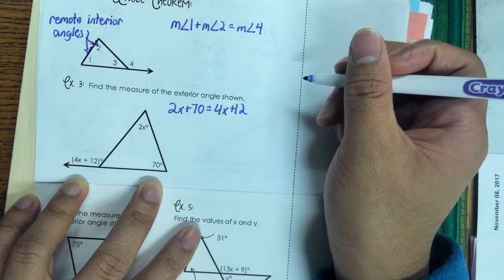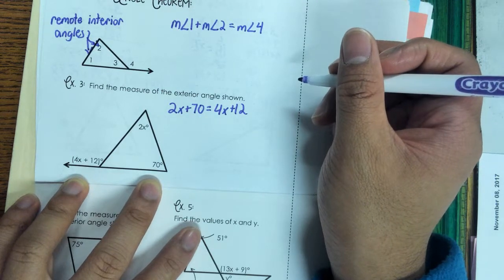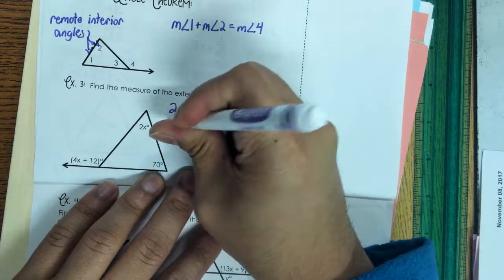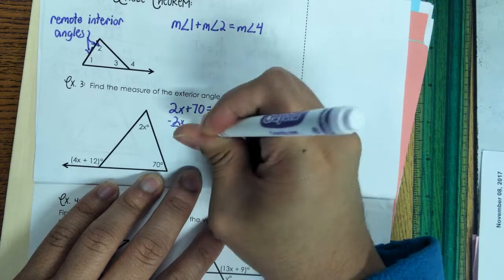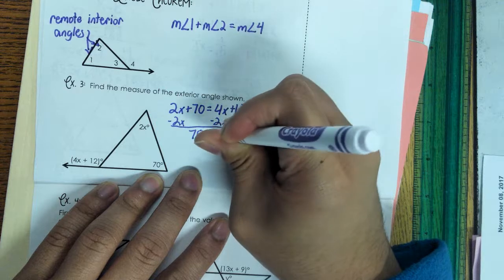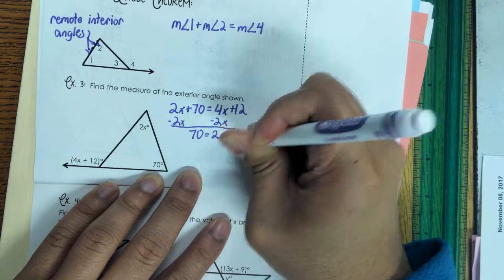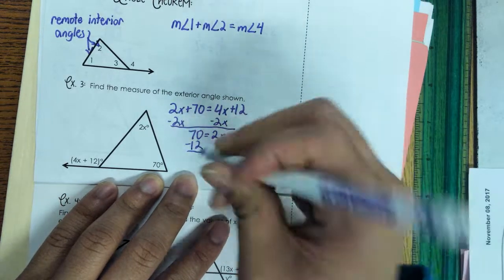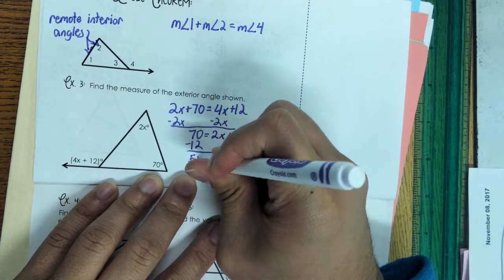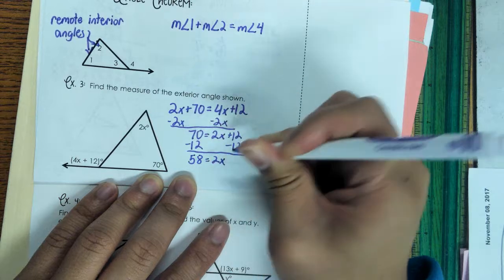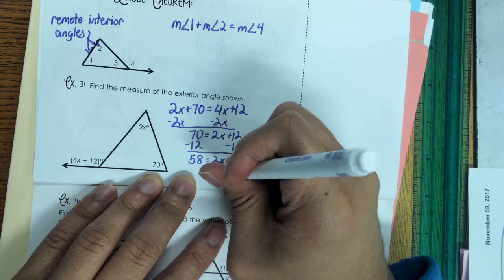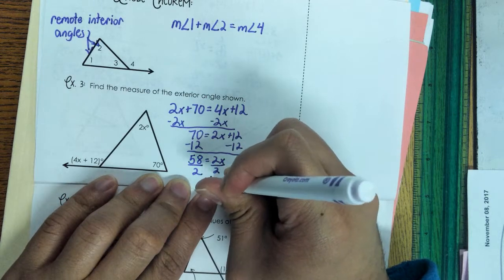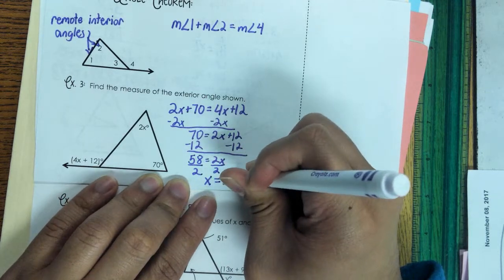Solving for x, I'm going to subtract 2x on both sides to get 70 equals 2x plus 12. Subtract 12 on both sides to get 58 equals 2x. Dividing by 2, x equals 29.